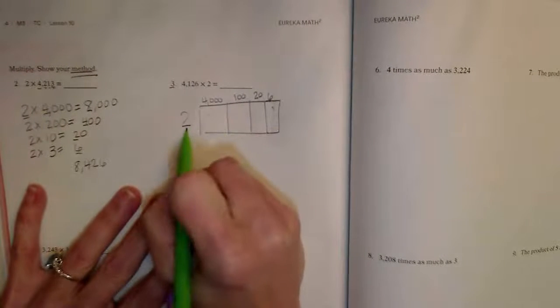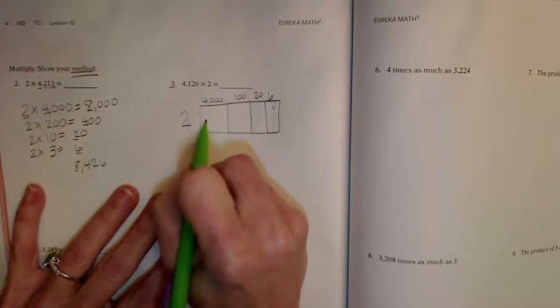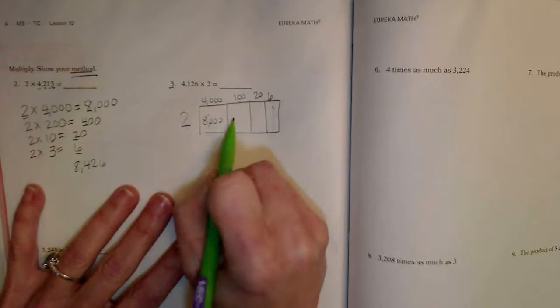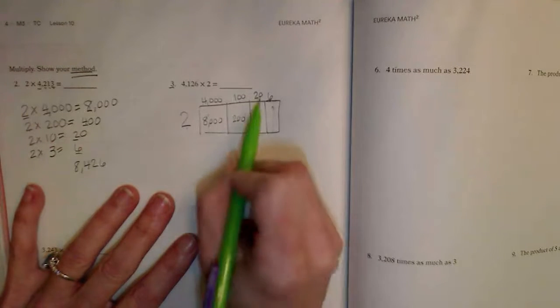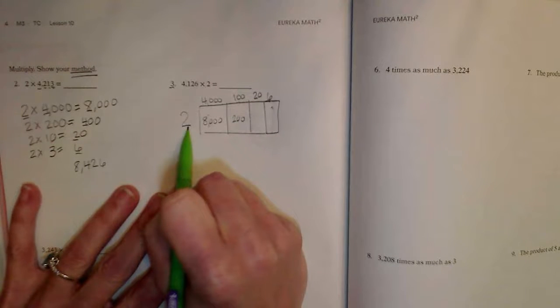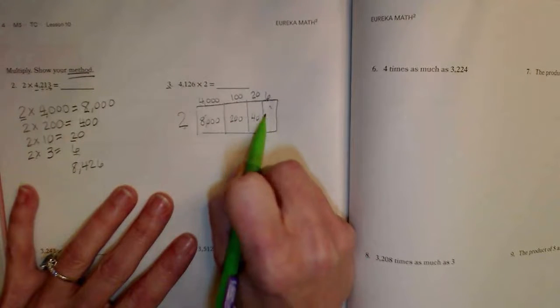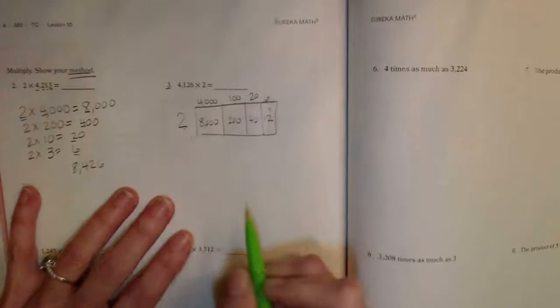Okay, so again, take our 2 times our 4. We're going to get 8,000s again. 2 times our 100. We're going to get 200s. 20 times our 2 would give us 40. And 6 times 2 is going to give me 12.